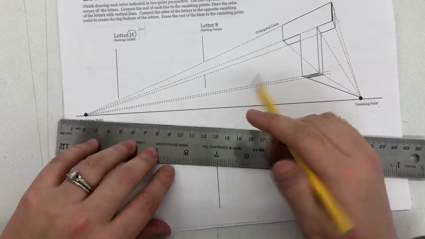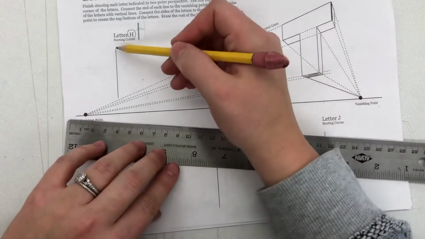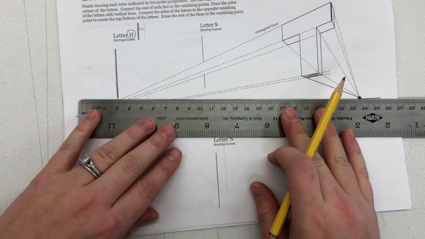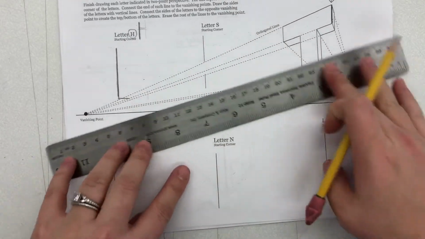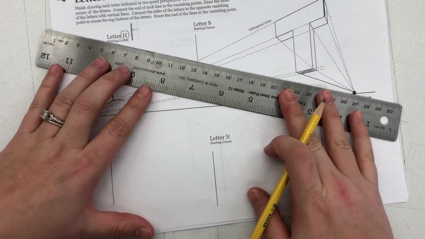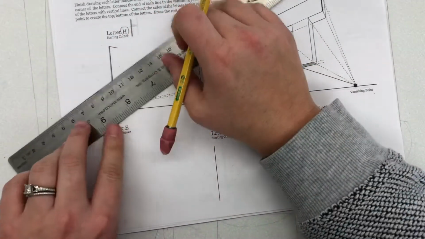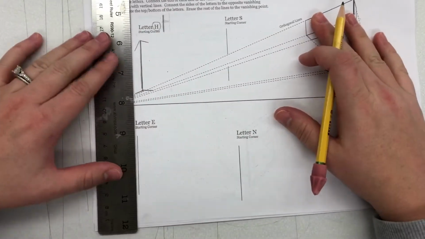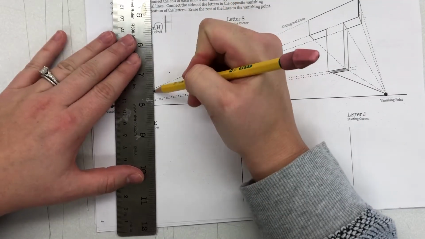Okay, so this first part of the H has to be 3D. We've already been given the corner. So I'm gonna line up the bottom with my right vanishing point, the bottom with my left vanishing point, and I'm gonna make this like a block letter H. So I have to make this top post first, then my lines go straight up and down, straight up and down.